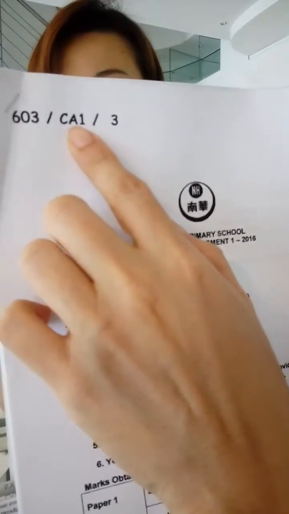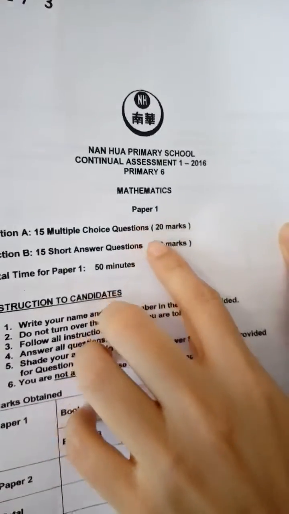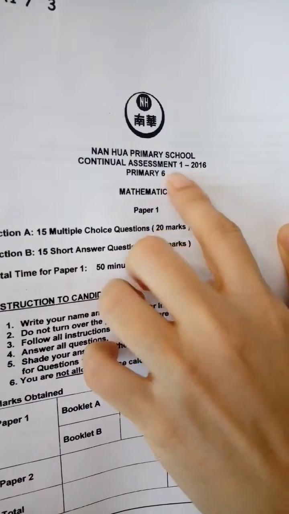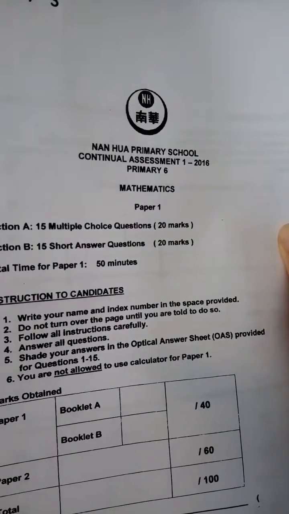Yeah, good day. Today is the 7th of March 2017. We're going to do CA1, Set 3, 2016, Primary 6, NanHua Primary School. Okay, we're going to do the last 5 questions. So I'm going to start from question 14.